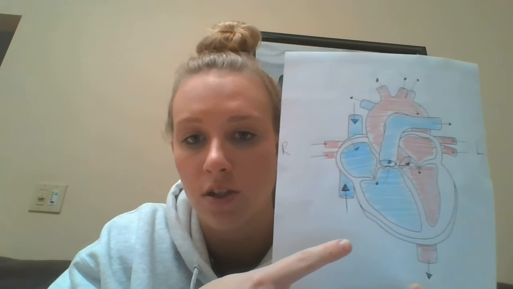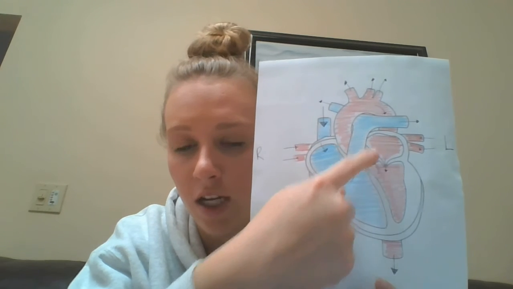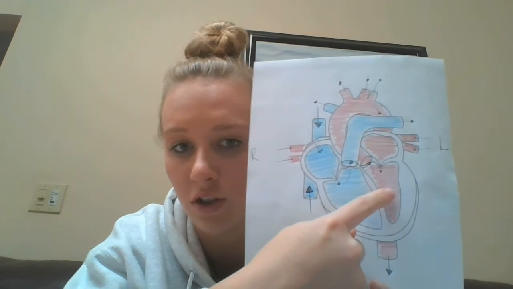So I have this image of the heart that I colored in, and the red represents the oxygenated blood, and the blue represents the deoxygenated blood. This is the right side of the heart, and this is the left side of the heart. So the heart is made up of 4 different chambers. The top 2 are the atrium, the bottom 2 are the ventricle. This is the right atrium, right ventricle, left ventricle.